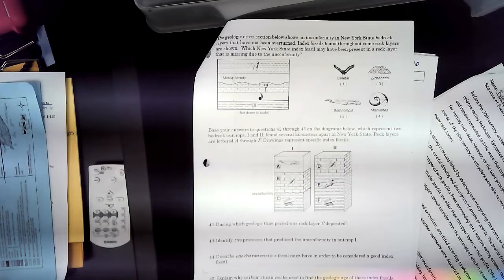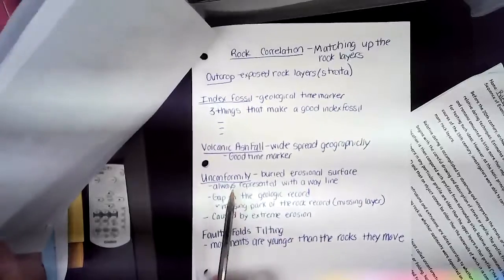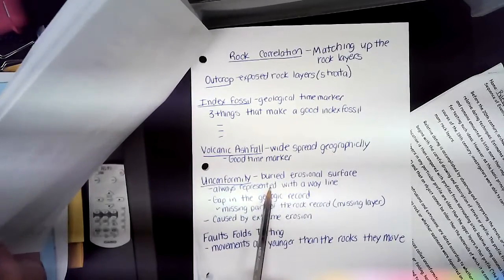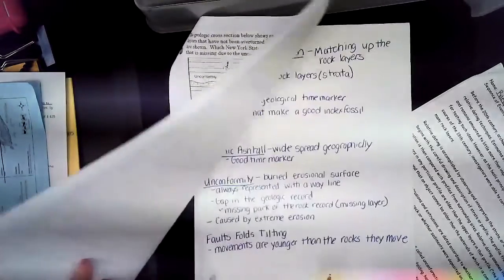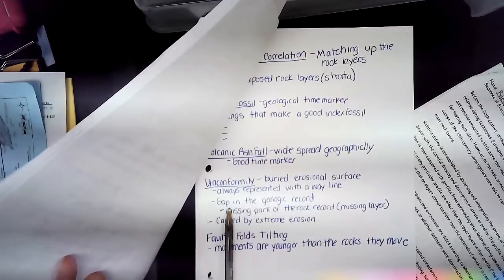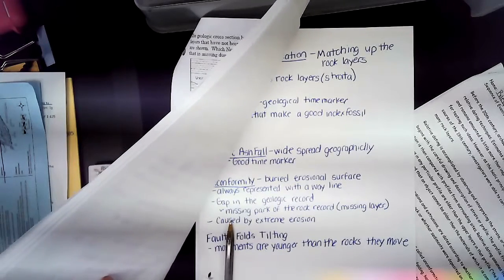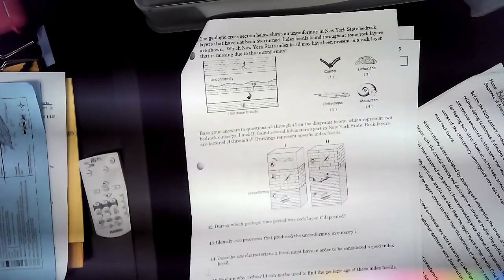Does anybody want to volunteer what an unconformity is? If no one volunteers, I'm just going to call on people. Thank you. Yes, so if you flipped back to page 22, an unconformity is a buried erosional surface. It's always represented with a wavy line. So there's that wavy line I was talking about. Most importantly, it's a gap in the geological record. It's really a missing part of the record. It's a whole missing layer, and it's caused by extreme erosion.